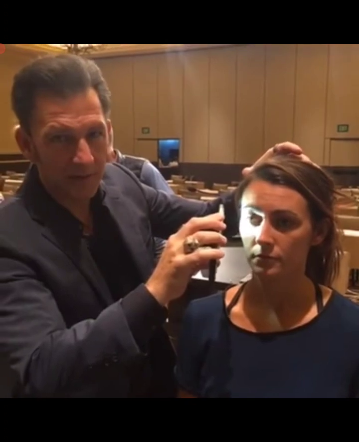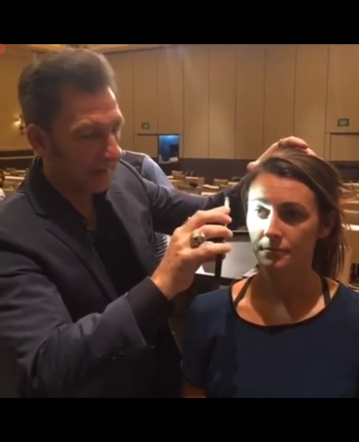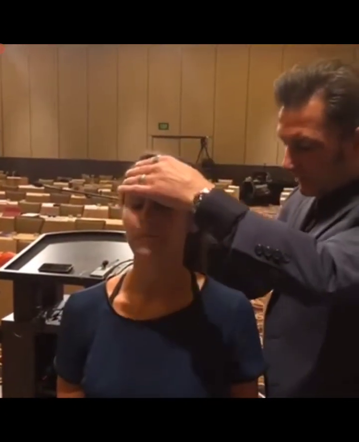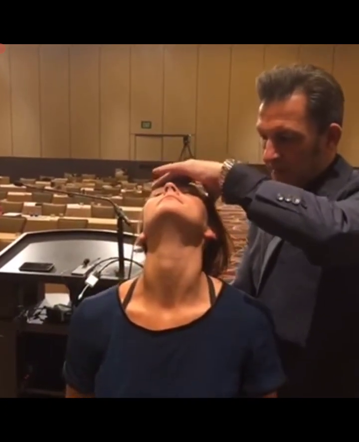Now again, this is quick and dirty. Obviously, I'm going to go through other things and we try to put together a better treatment approach for her, but we're going to see if this is working. So now what I want to do is have you close your eyes. And we're going to put these together. We're going to look at the tonic labyrinthine again.